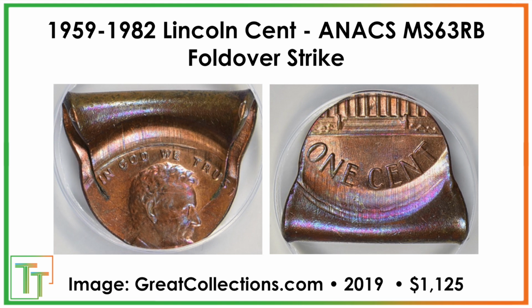But is this a classic foldover strike example, or how would you view this coin? Yeah, definitely. This one's a nice one just because you can definitely see the point at which it folded. And I really like the look that this cent has. Yeah, it's got a little bit of a taco shape.